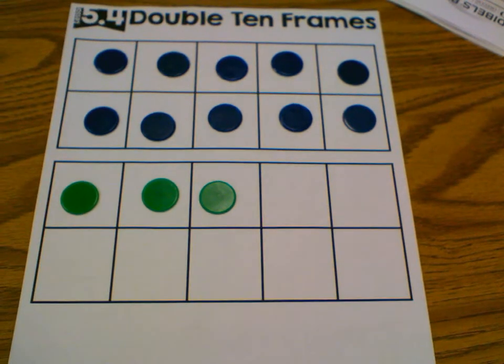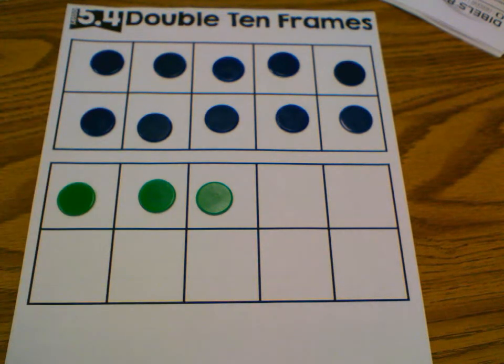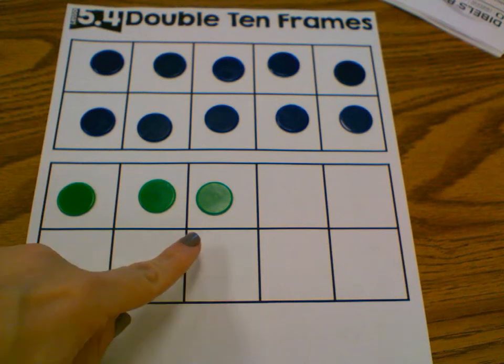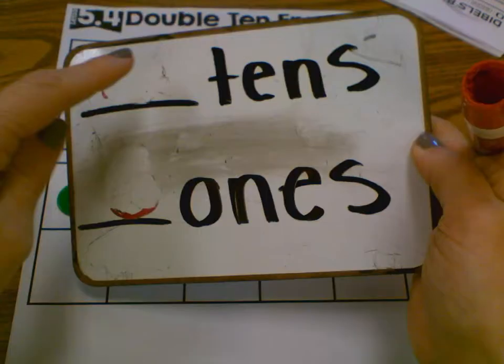I have one group of 10. When we are talking about tens, we're talking about how many groups of 10. I have one group of 10 and 3 ones. That makes the number 13. So if I were to write that, how many tens? I don't have 10 tens.